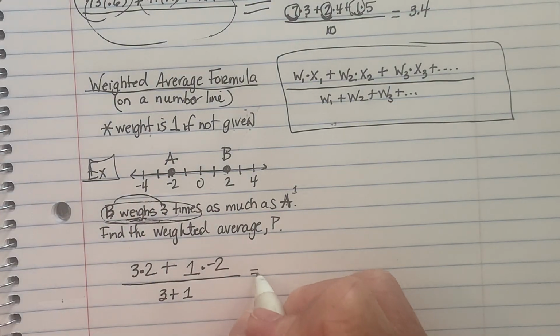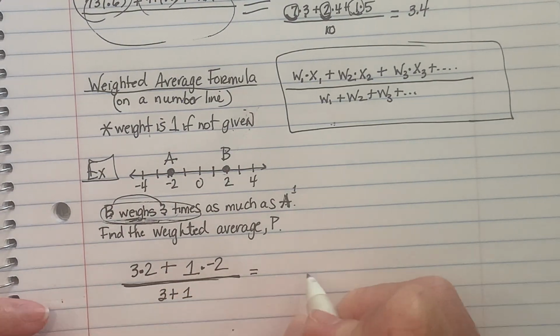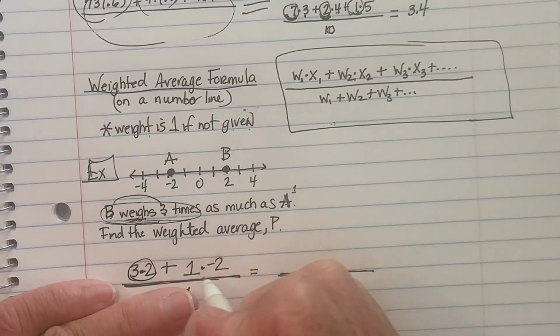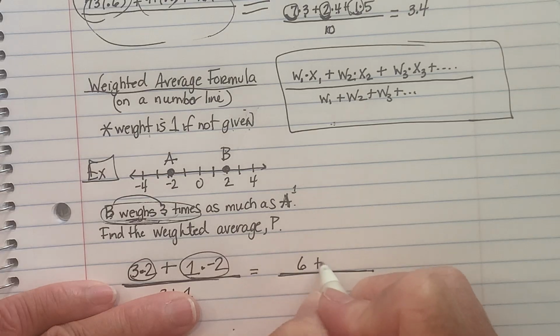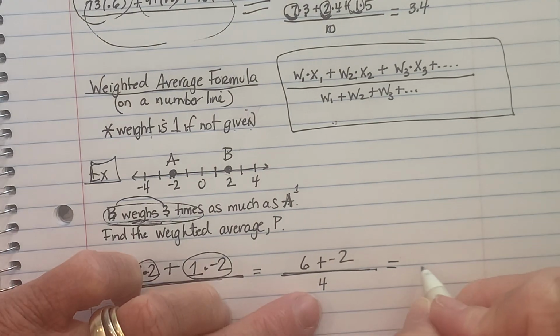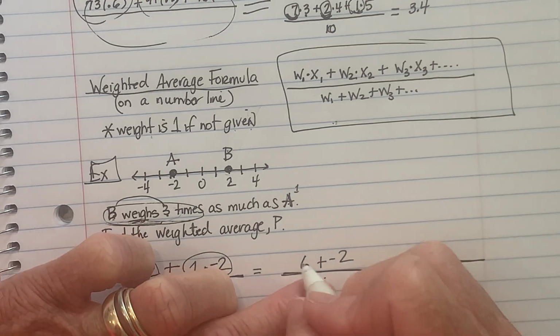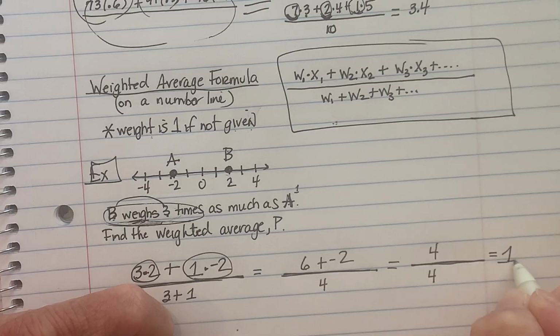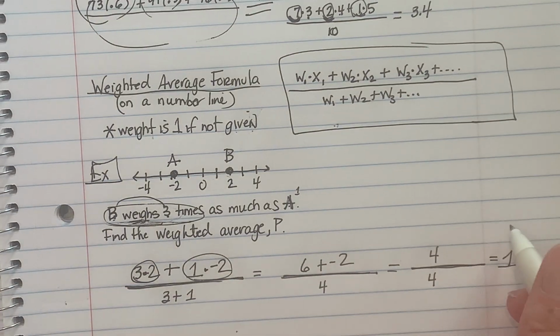Okay, so we end up with, remember, the last thing we're going to do is divide. So in the numerator, we have 6 and -2. 6 plus -2. In the denominator, we have 4. The last thing we're going to do is divide. 6 plus -2, 4 over 4. We end up with 1 for the value of P.